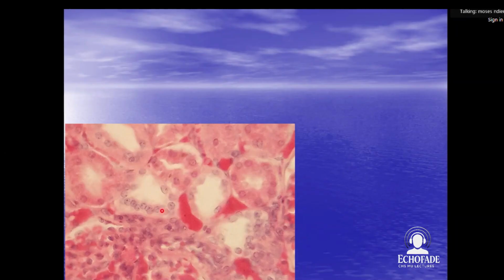These cells are referred to as the macula densa cells. Macula, M-A-C-U-L-A. Densa, D-E-N-S-A. The macula densa cells are these specialized epithelial cells within the distal convoluted tubule close to the afferent arteriole. They normally act as osmoreceptors. They sense the concentration of sodium in the lumen of the distal convoluted tubule.